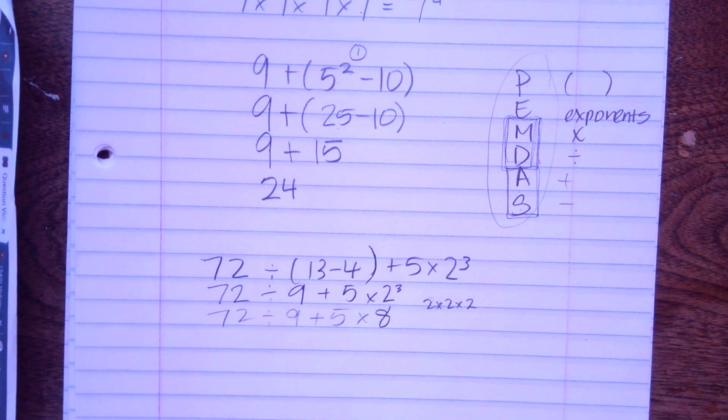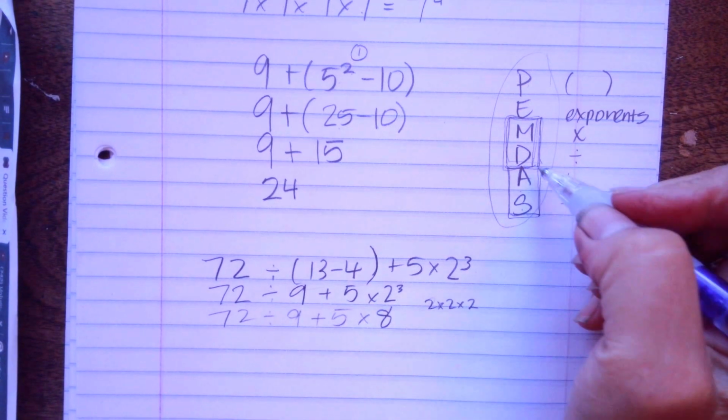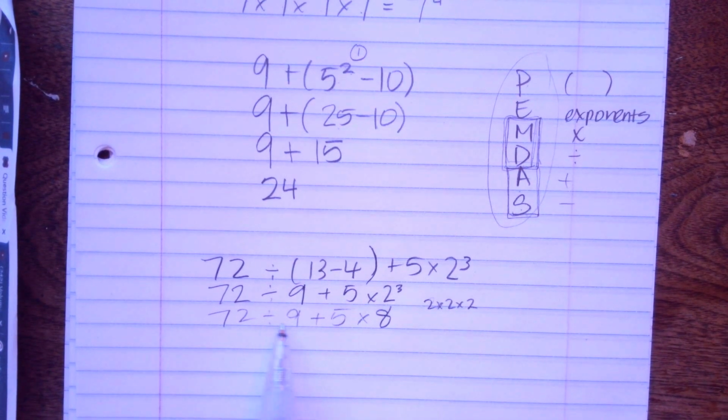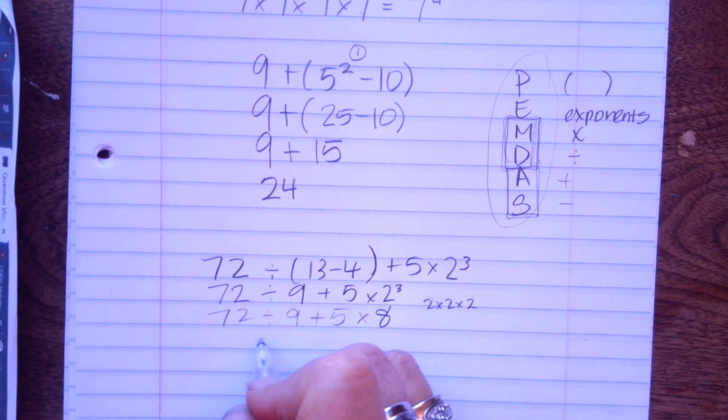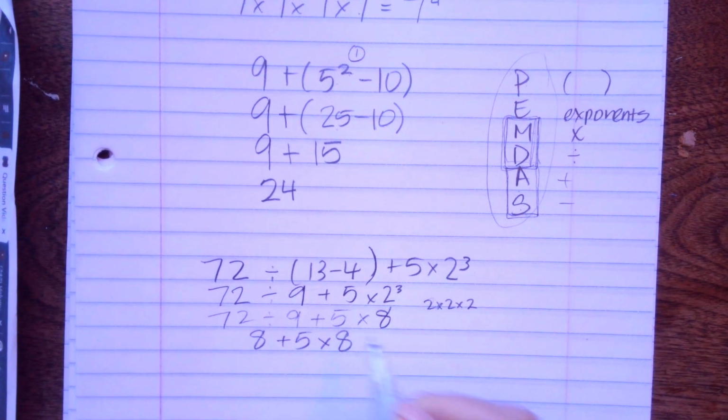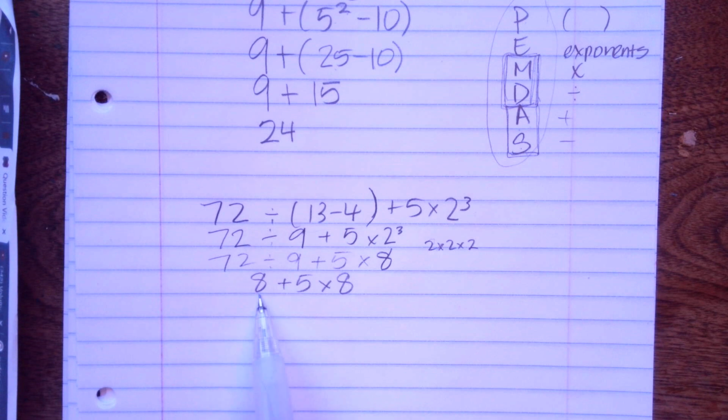Now we are going to solve our division and our multiplication. So division's going to come first, not because it's in any particular order, but because we only have division and multiplication and addition, and we go left to right. So we're going to do 72 divided by 9 first, which is 8, and then we're going to rewrite the rest of the equation. Now for this line, we're not going to do 8 plus 5.